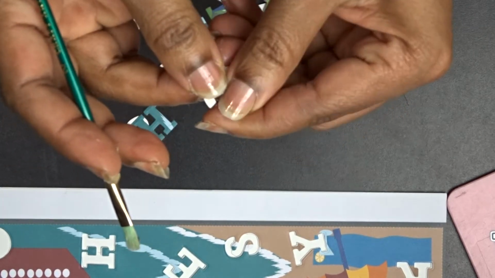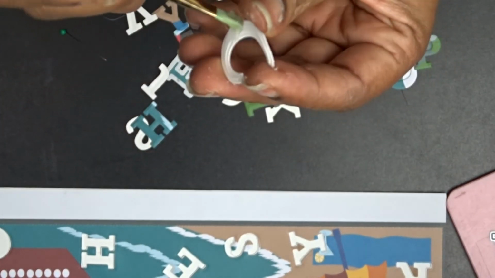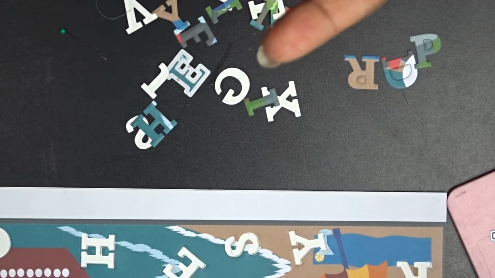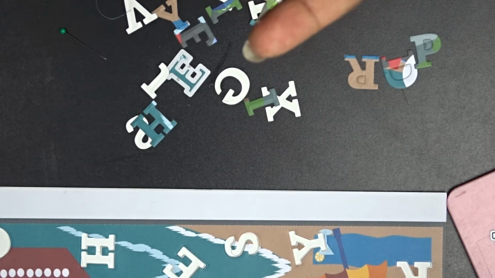So I can also use brushes to apply glue if you want to. Well, I don't know if it will condemn my brush. This is the first time I'm trying that, to apply glue with a brush.